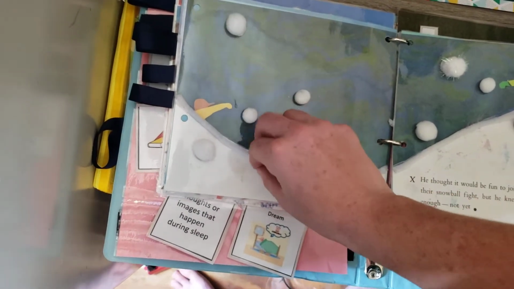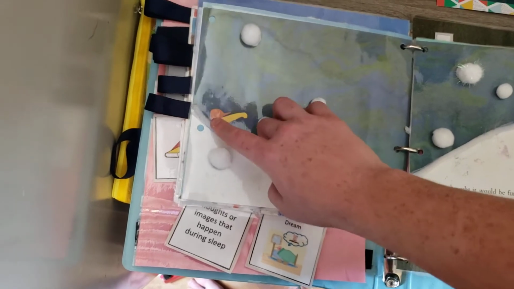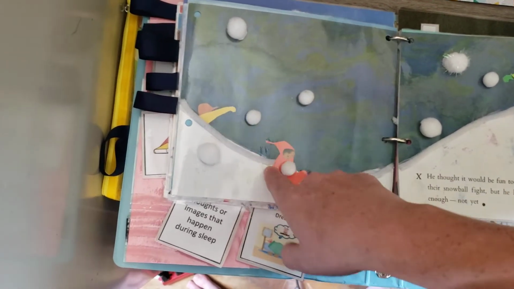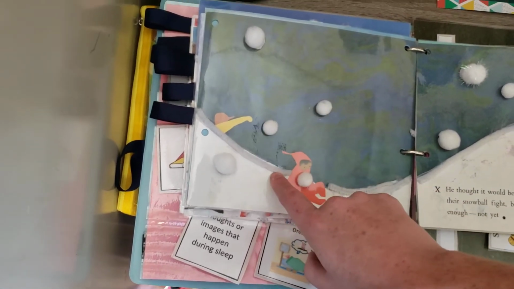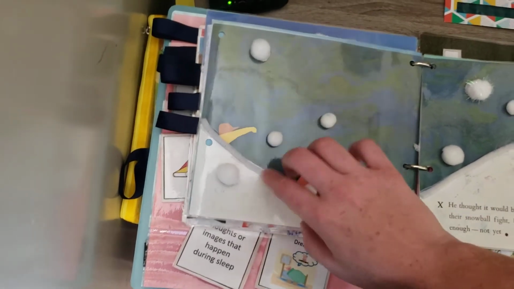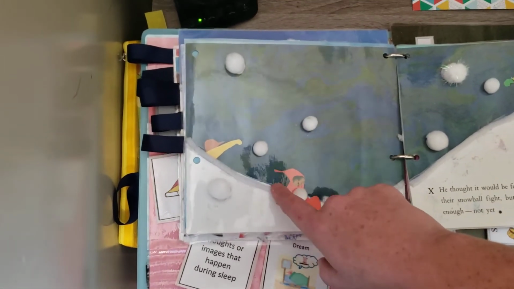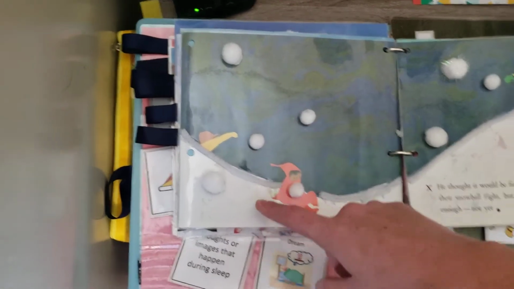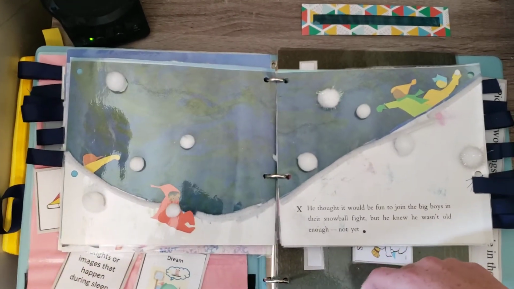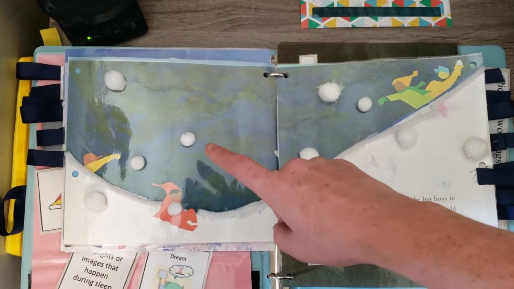Again, the pipe cleaner can easily be replaced and it will be hot glued down eventually. I actually used double-sided tape on this project and it's worked really good holding that down, where super glue did not hold pipe cleaners. So on these pages, as you can see, I used pom-poms for the snowballs.